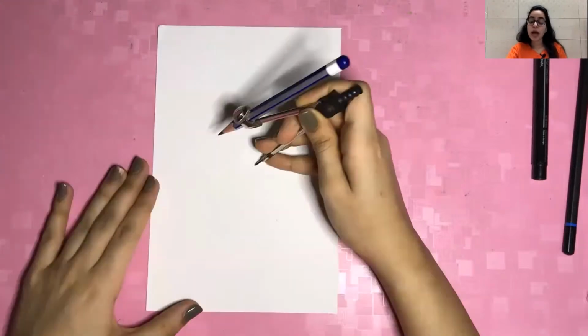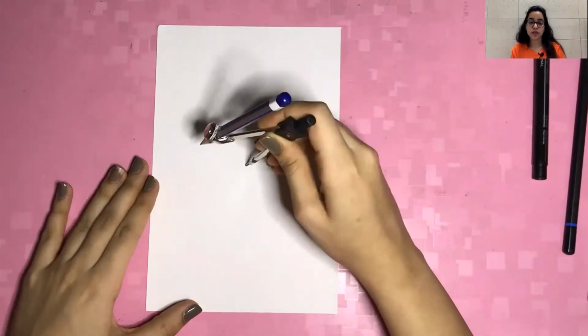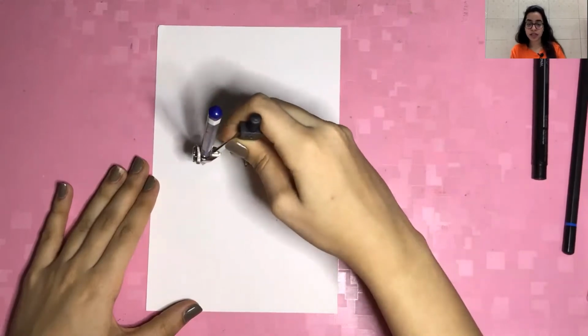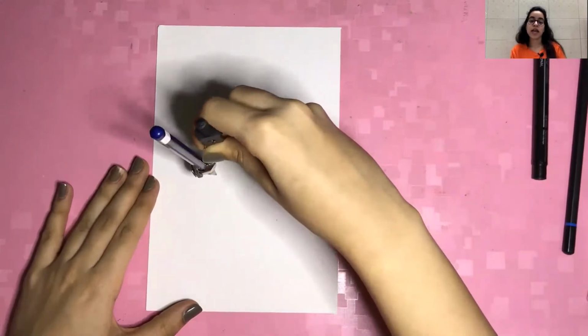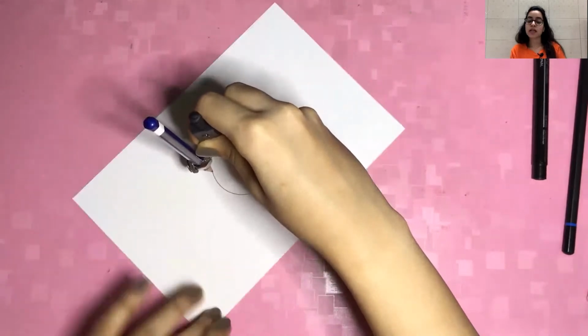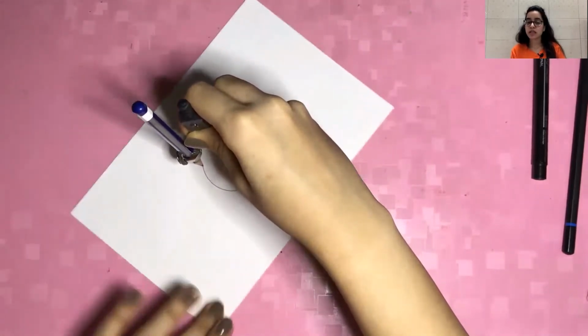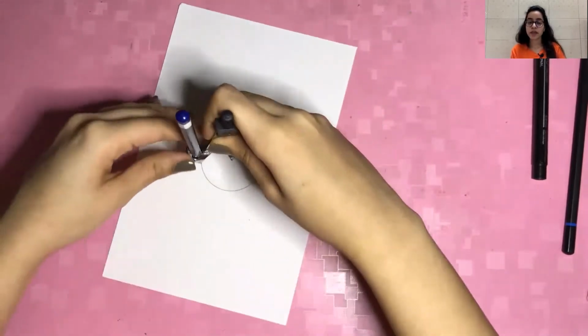Okay, so I'm repeating this process. I hope the first time you all have carefully observed it. Now I'm going to repeat it. So make sure that you're drawing along with me as well. Okay. So I place the pointed edge roughly at the center, and then I'm making a medium-sized circle over here. Okay.